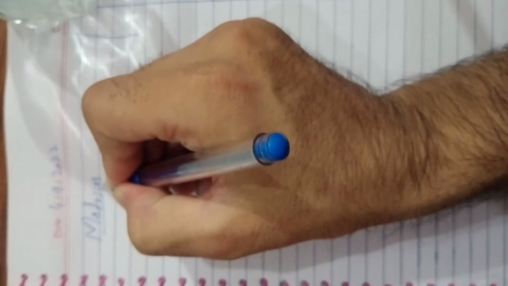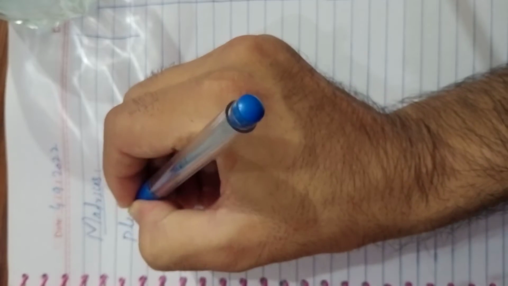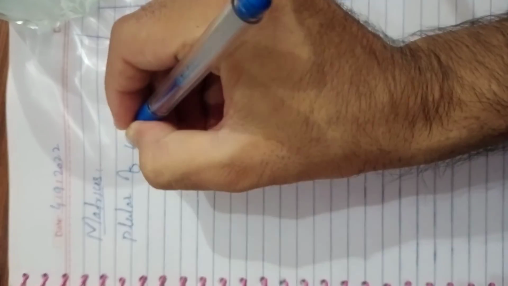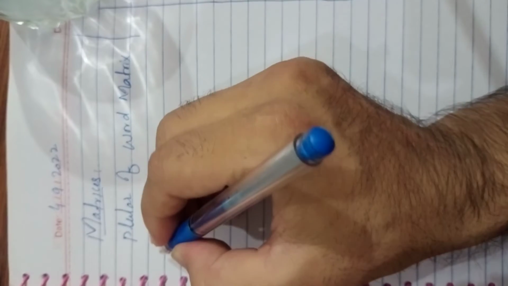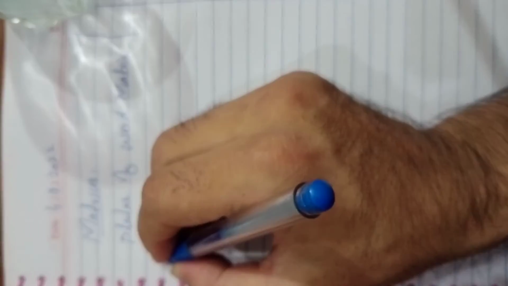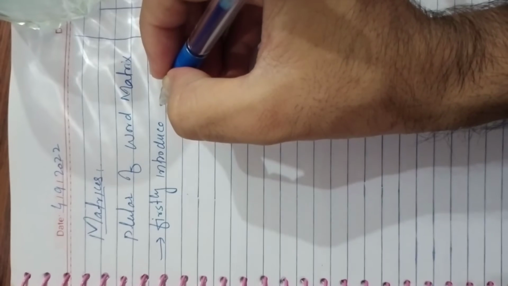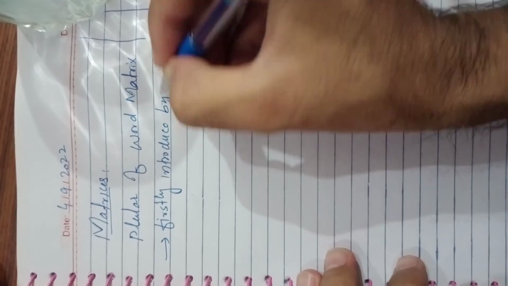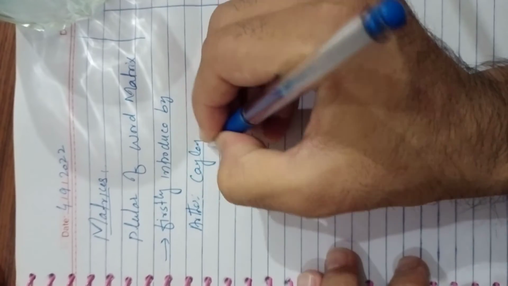Matrices is the plural of the word matrix, and this was firstly introduced by Arthur Cayley.